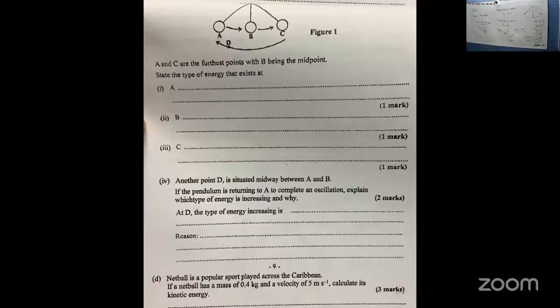Right. A, B, C. Let's go with Rima. Where's A? Whatever energy it has at A has potential energy. Whatever energy at B, kinetic. Whatever energy at C. Again, how come? They're not moving, under the particular line. Nice.